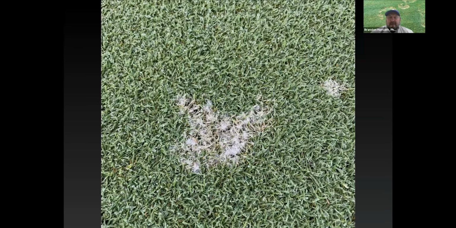This is very robust mycelial growth coming out of the turf on a humid morning. You can see it's white and fuzzy, and then as the day goes on, the turf will dry out. The white mycelium will go away, and you'll just be left with a circular area of brown tissue that we call dollar spot.